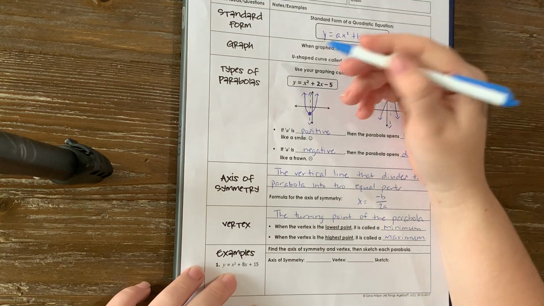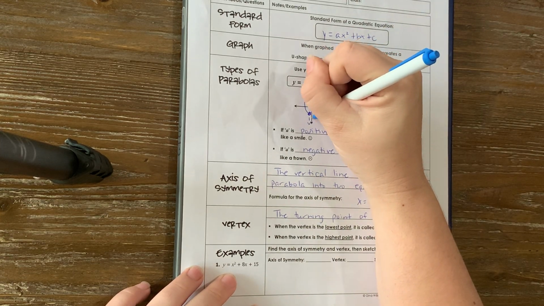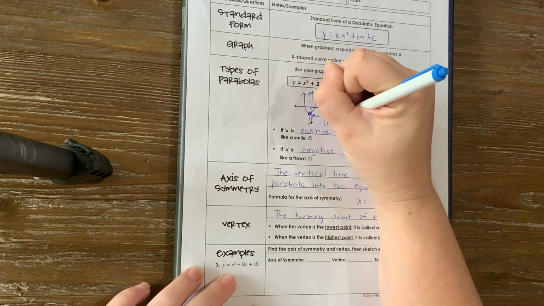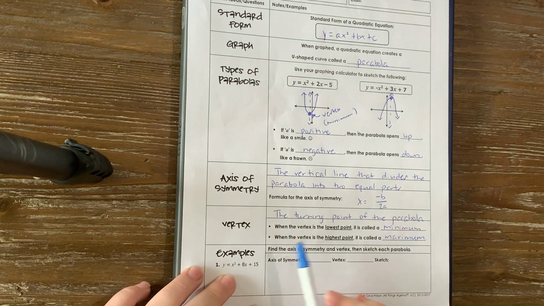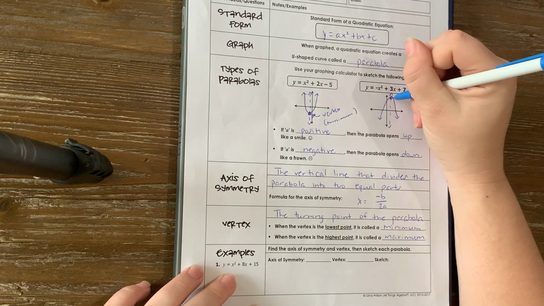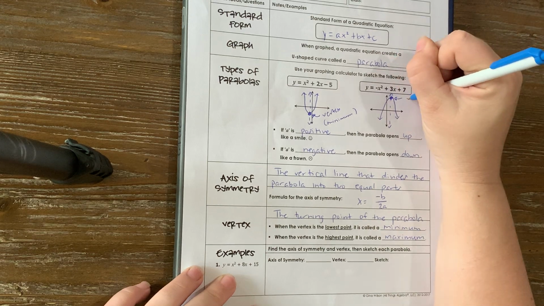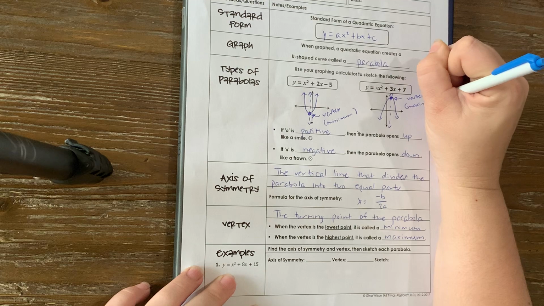When the vertex is the lowest point, like on this one, it's called a minimum. Okay, I'm going to draw a little arrow here and say that's a vertex, and it is a minimum. When the vertex is the highest point, like on this one right here, it's called a maximum vertex, and it's a maximum.